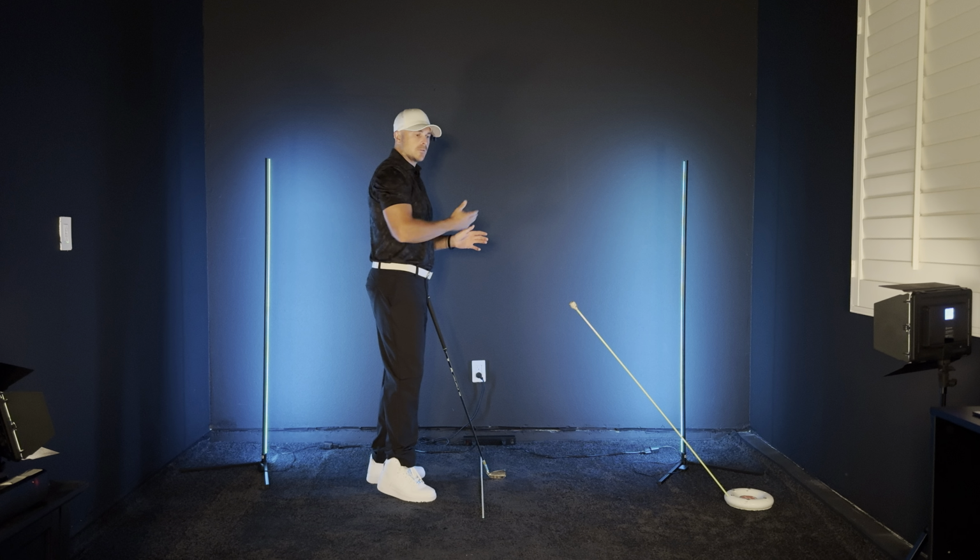So the moral of the story is this. Before we even start working on correcting our path, we want to know what direction we're working towards. Do we want to be a drawer or a fader? We don't need to hit hooks or slices. I would not recommend that at all. But try and live on one side of the street or the other, because it's much more predictable and we actually have a chance of moving our ball towards the target as opposed to being away from it.